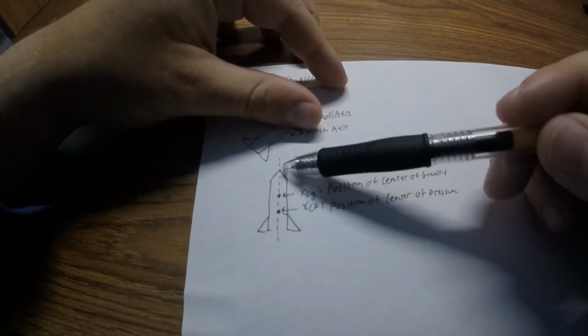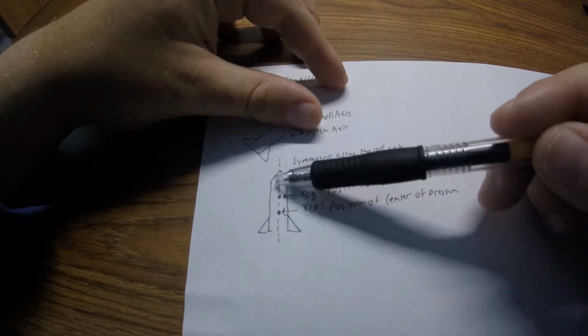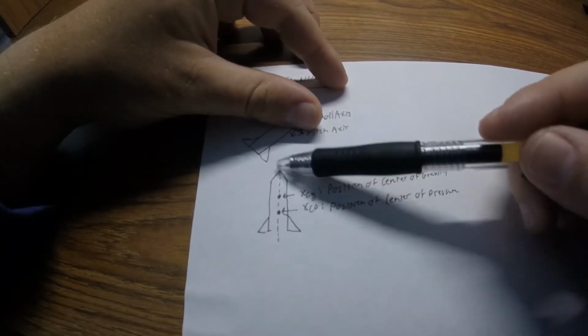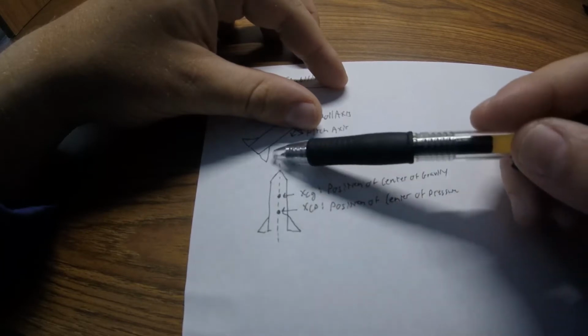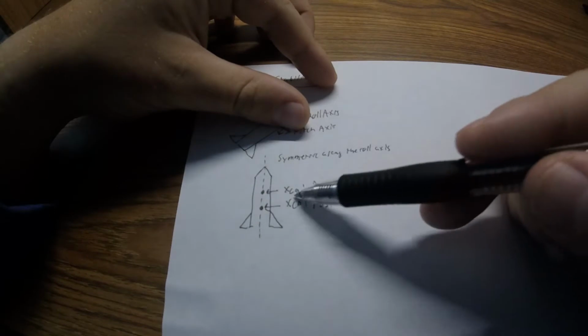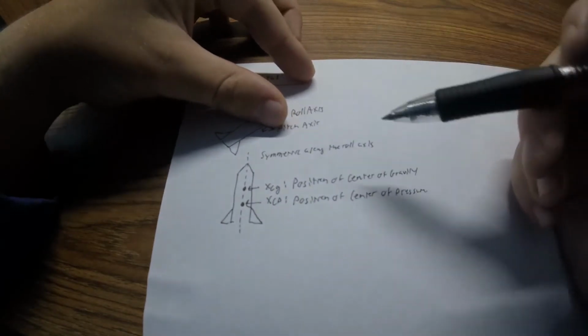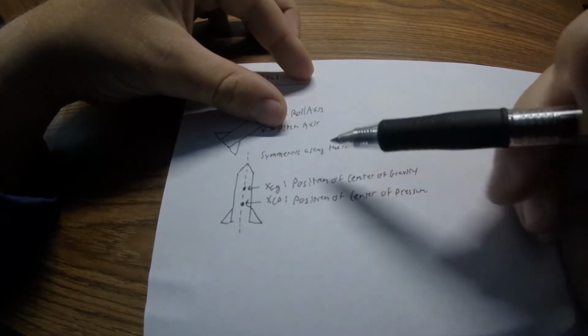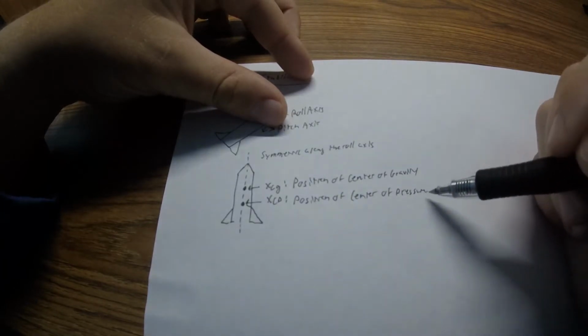So here's our rocket right here. There are two points along the center line of the rocket. So pretend this is a cross-sectional view of the rocket. There are two important values along that center line: xcg, the position of the center of gravity, and xcp, which is the position of the center of pressure.